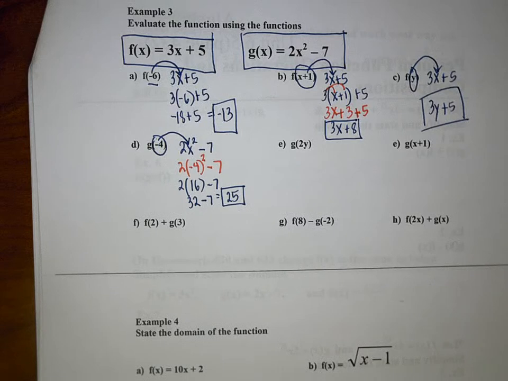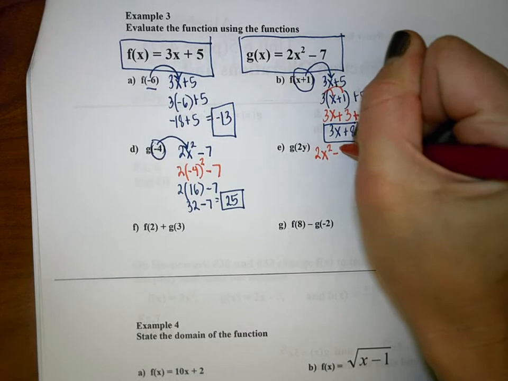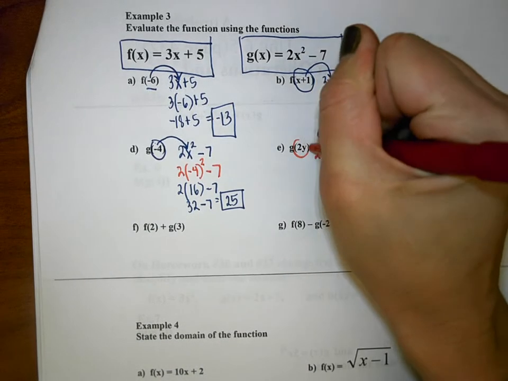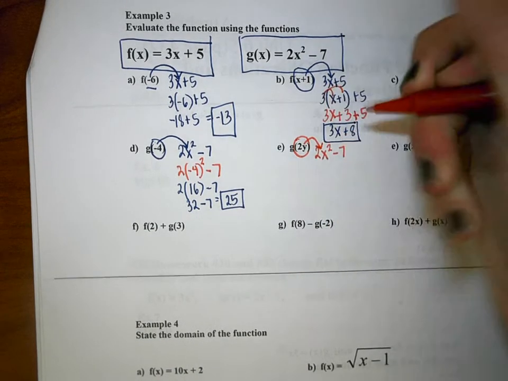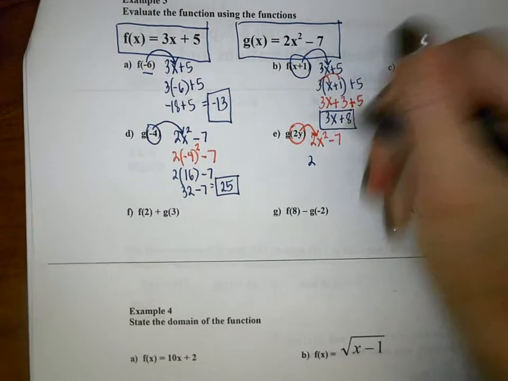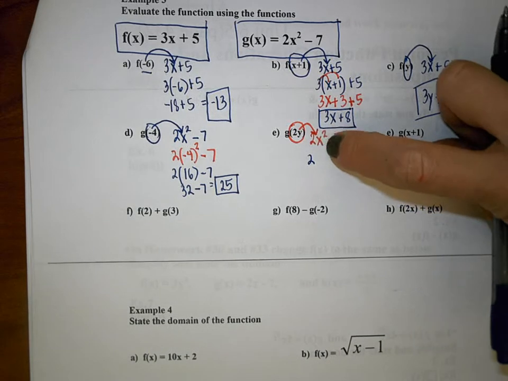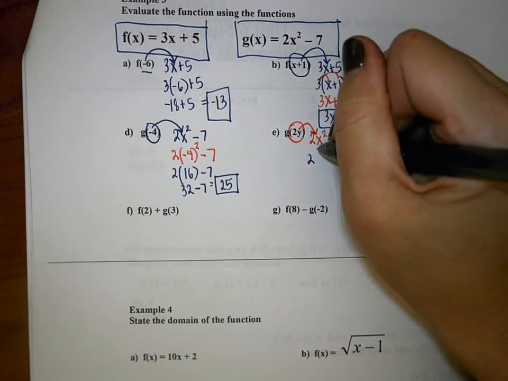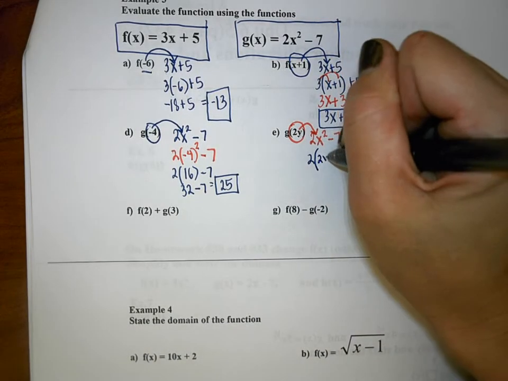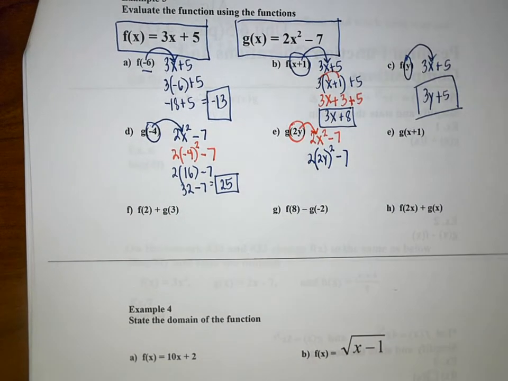Okay, so again, we have g of 2y. So my equation is 2x squared minus 7, and this time I'm taking 2y and plugging it in for x. So that means I have 2, because I have the first 2 that's in front, right? Instead of writing x, I'm writing 2y. So I'm going to put that in parentheses. I have 2y, and then it's being squared minus 7. So just be careful that you're writing everything that you need to.